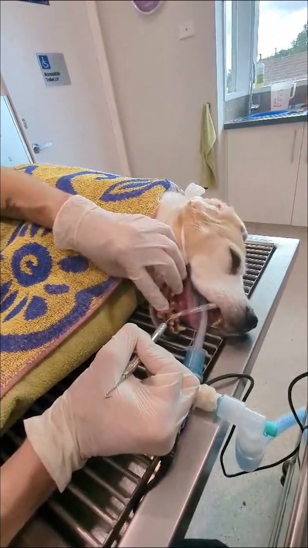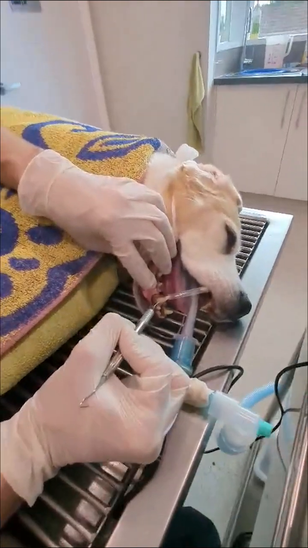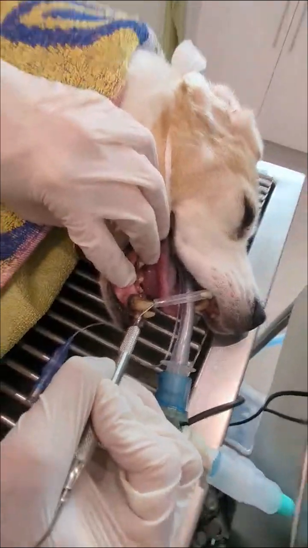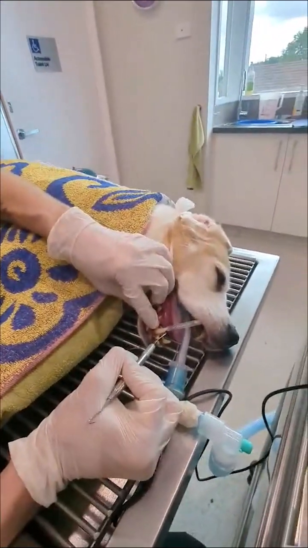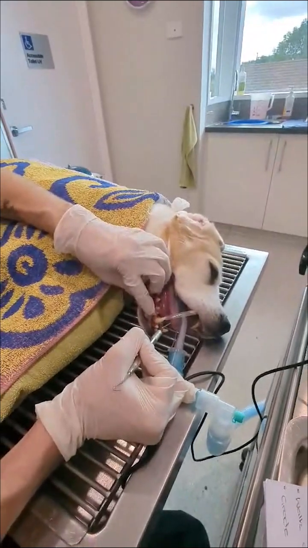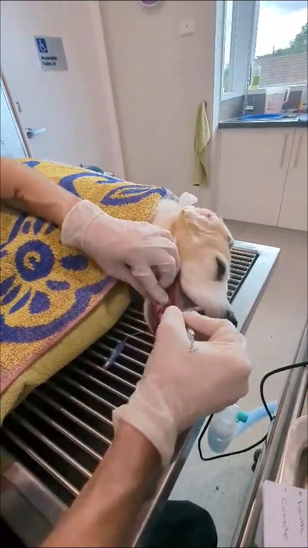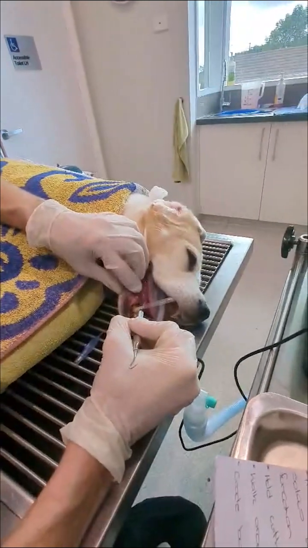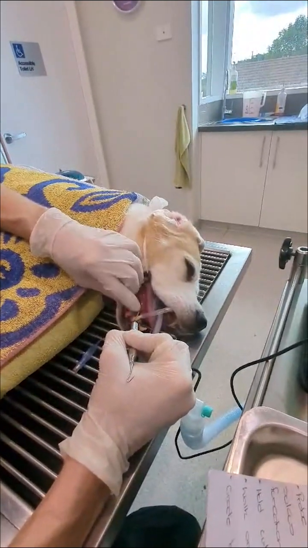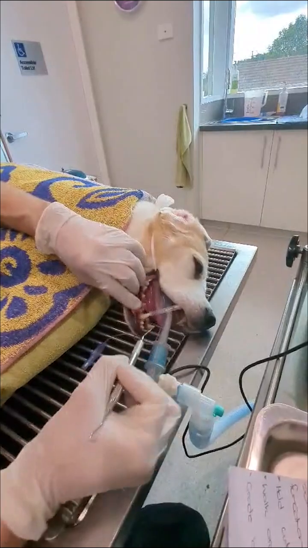Here, I can see quite a pocket depth of about 3 mils there, so I will just note that on the dental chart, and it's got a calculus grading of about 2 there. When you are grading the teeth, the vet will generally call out 2 numbers, the first being the calculus score and the second being the gingivitis score.